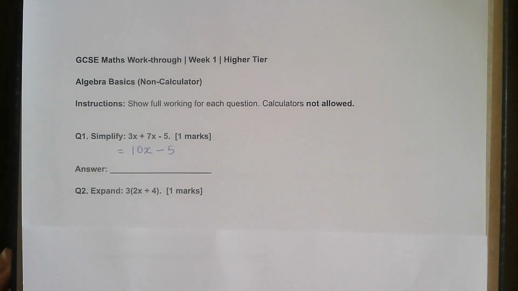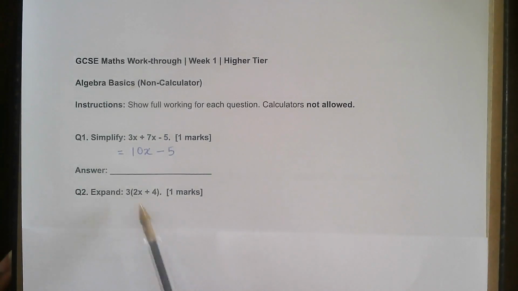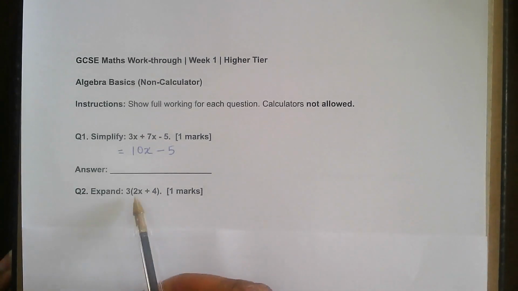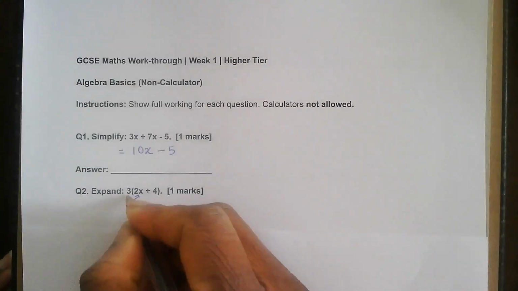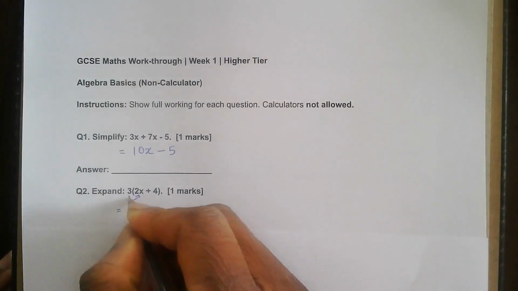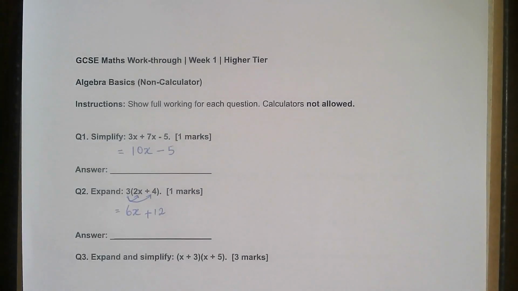Question 2. Expand 3(2x + 4). When you have a number or a letter on the outside of your bracket, it means that everything inside the bracket gets multiplied by whatever is on the outside. In this case, 2x times 3 and 4 times 3. 3 times 2x is 6x and 3 times 4 is 12. And that's it.